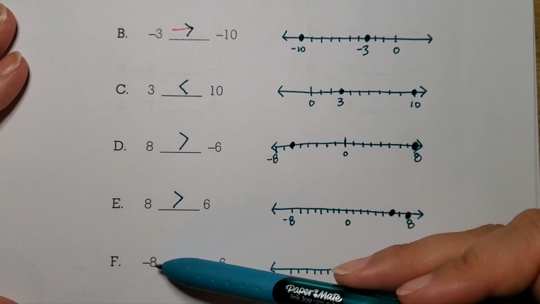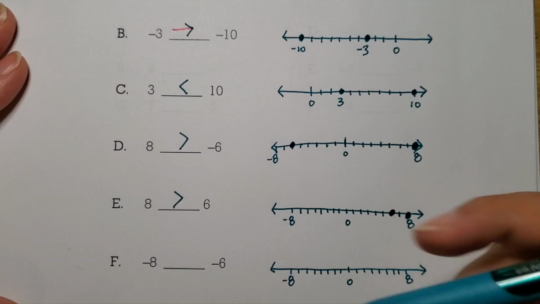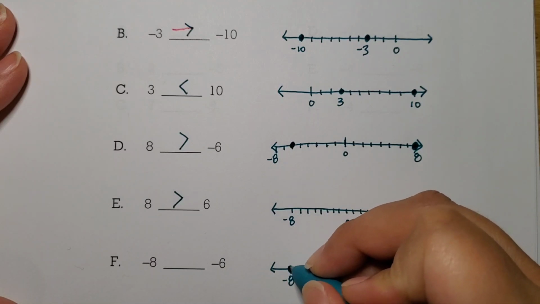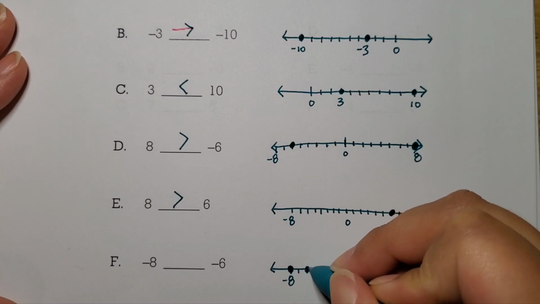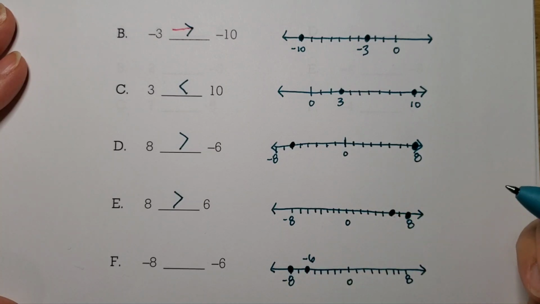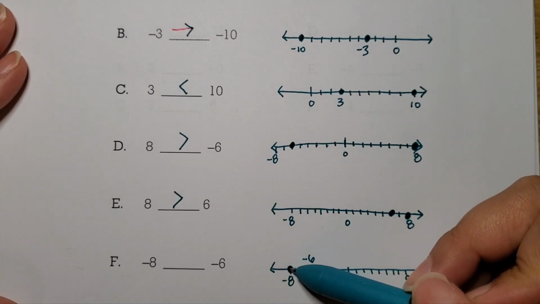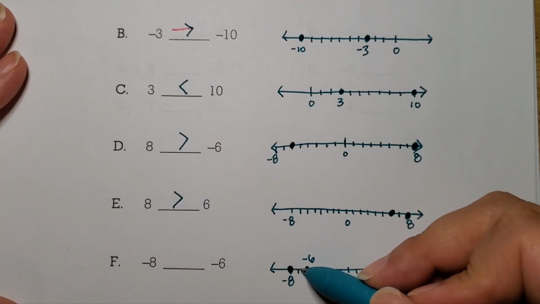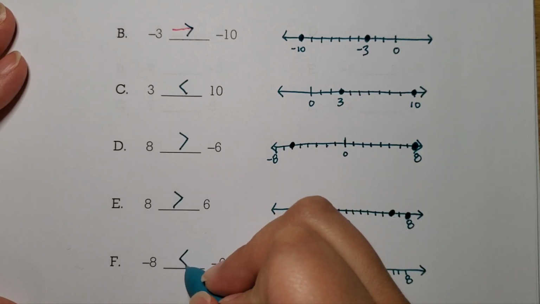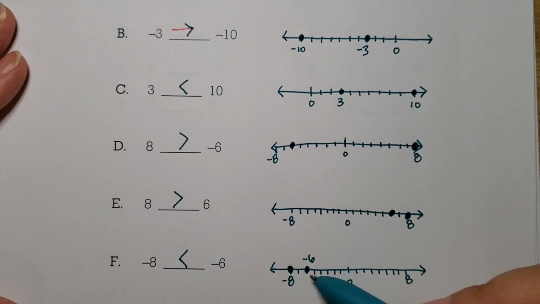And lastly, let's check -8 with -6. So -8 is over here. 1, 2, 3, 4, 5, 6. Here's -6. So this time the -8 is on the other side. It's pointing in this direction of the -6. So it's pointing that way. Great. Let's look at just one more comment about order relations.